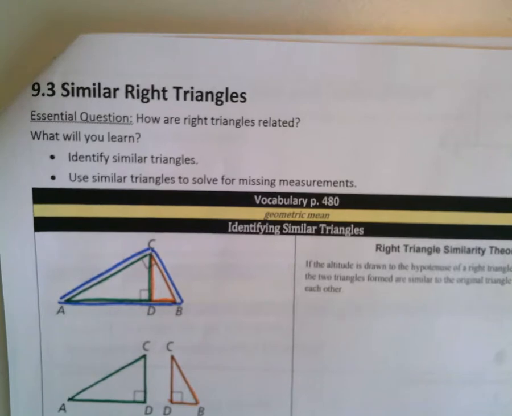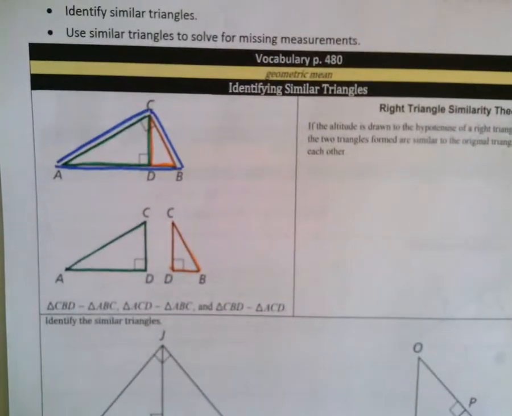We're going to be talking about how to identify similar triangles, especially when it comes to right triangles. It can be a little bit tricky. So we're going to use those triangles to solve for missing measurements. And I already pre-colored this so that you could see there's actually three triangles involved here.